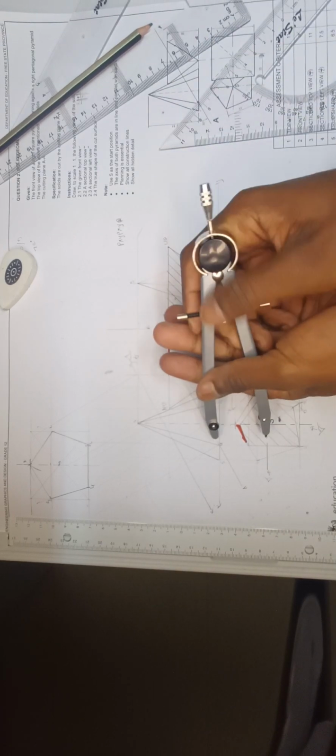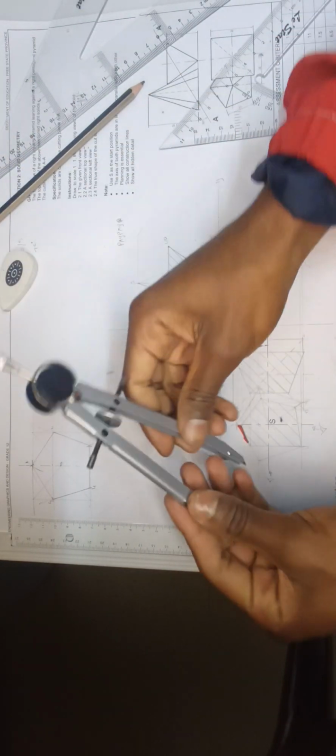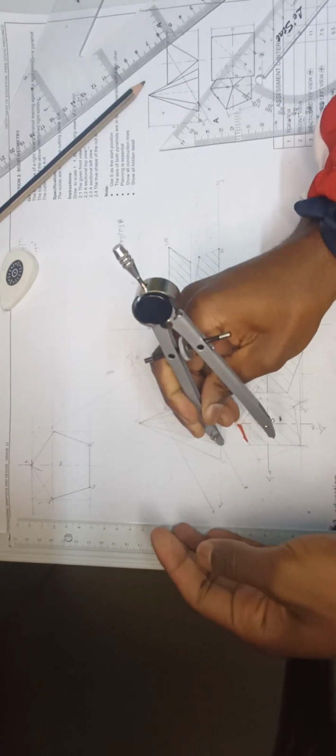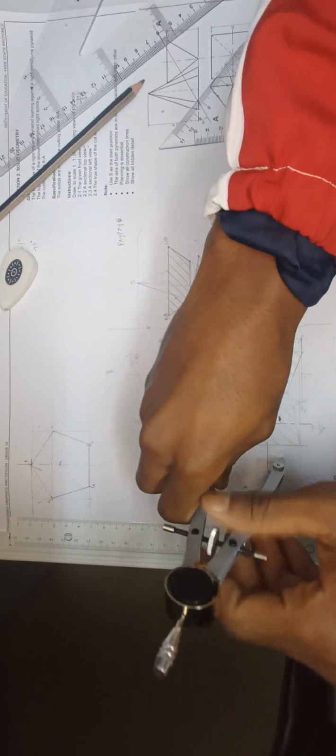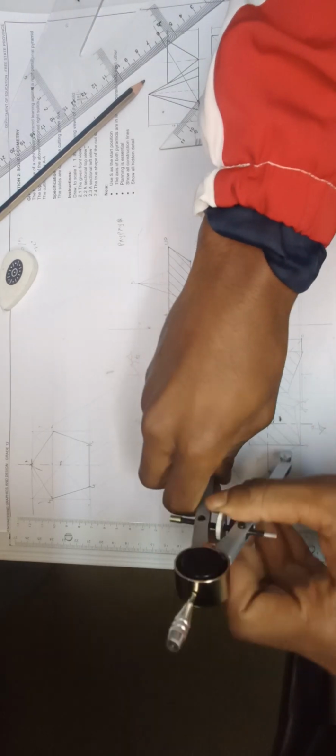Okay, so now they said they want the true shape of the cut surface, so we need to have 2 true shapes here. So coming here, XY to the furthest point away, I like to start with the furthest point, which is here.